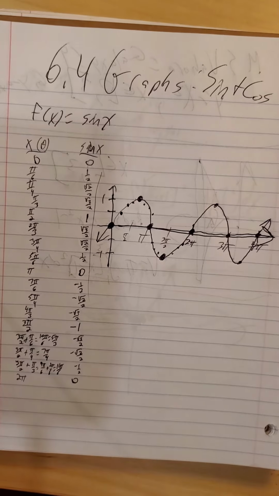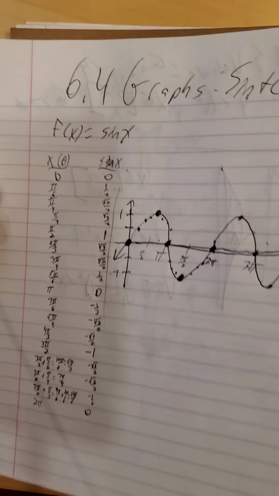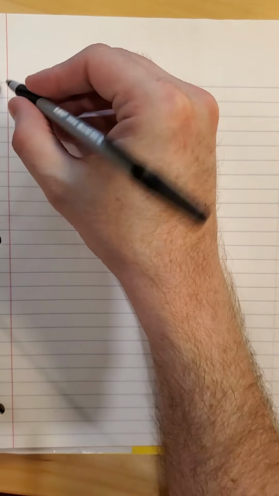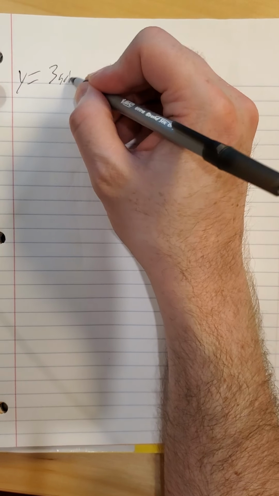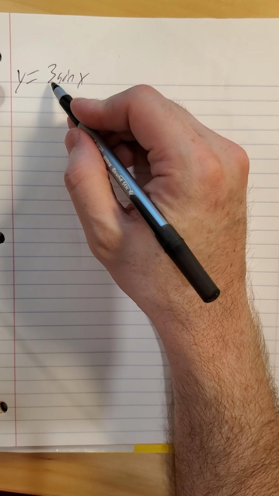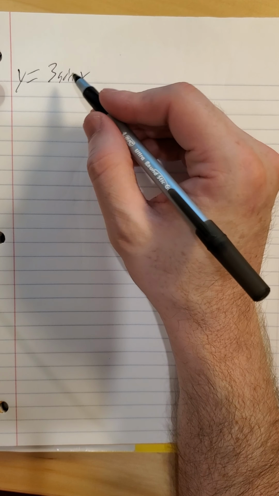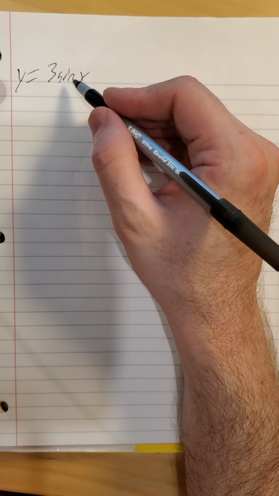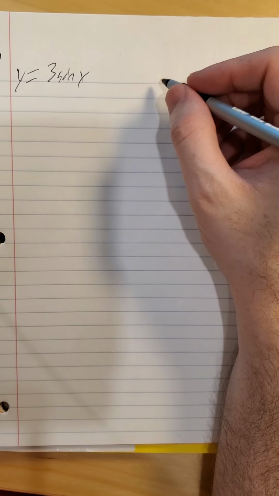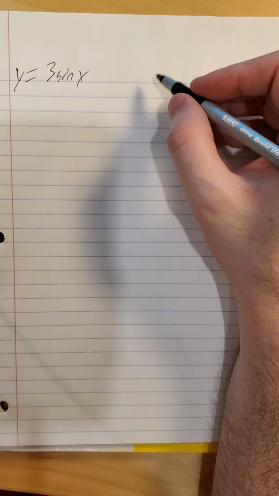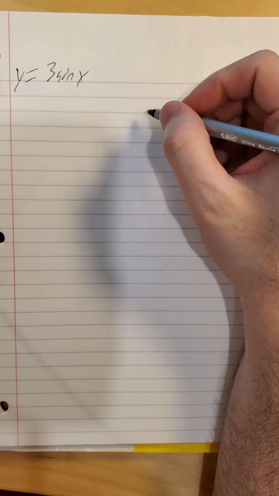Now, all of the shifting, stretching, compressing, reflecting, all that stuff that you learned in college algebra with your other functions, yeah, we're still going to be able to do that. So for example, if I want y equals, we'll start with just 3 sine x. Recall that a times f of x is just the original graph multiplied by a for each y output.